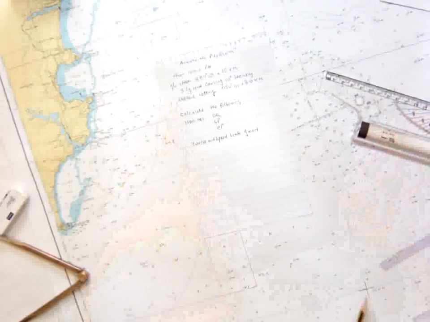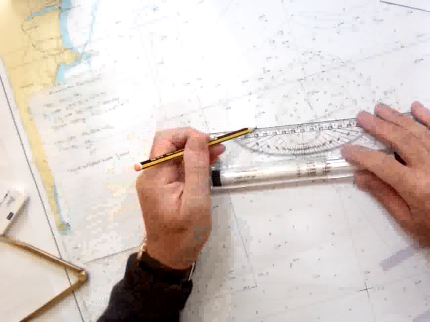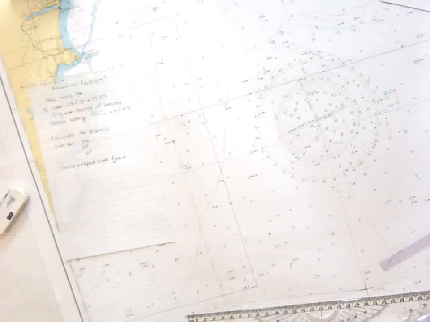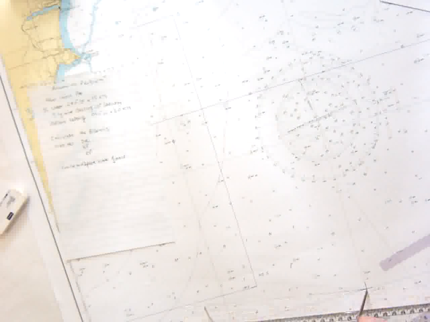10 o'clock position here, vessel steering 280 at 15 knots. So let's run a course of 280, and this is for 15 knots, so let's plot that on our chart here.